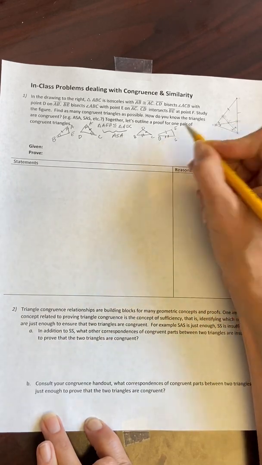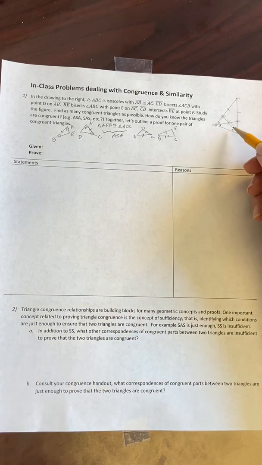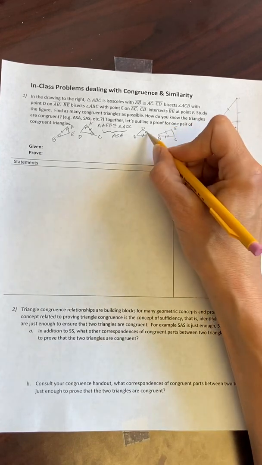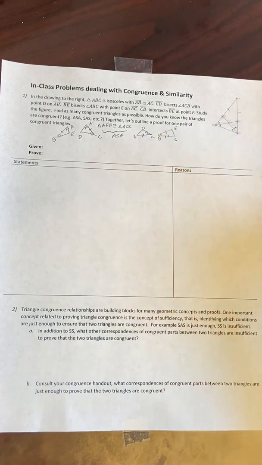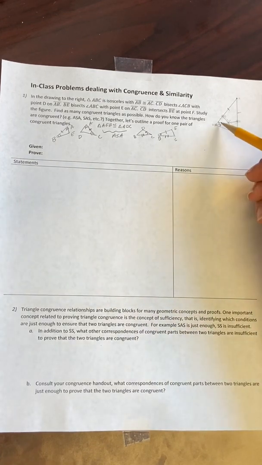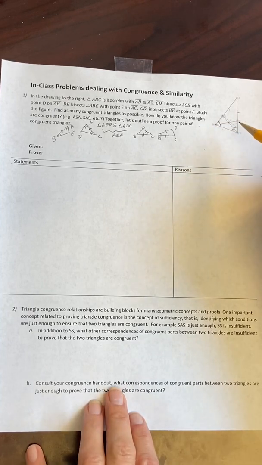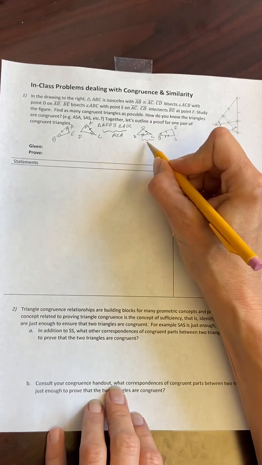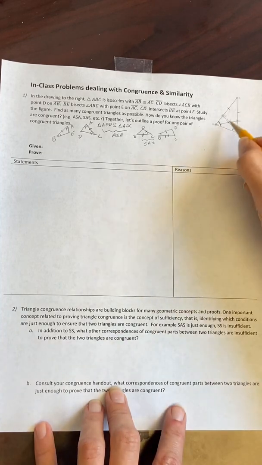What else do we know here? Well, we know that this little angle is congruent to that little angle, because of the angle bisector theorem that we talked about, because of the angle bisector, and by substitution, given that we know that all four of these different ones equal each other. So that's going to be side, angle, side. Okay, and then lastly, these triangles are equal to each other.